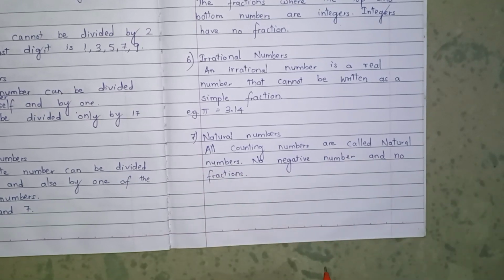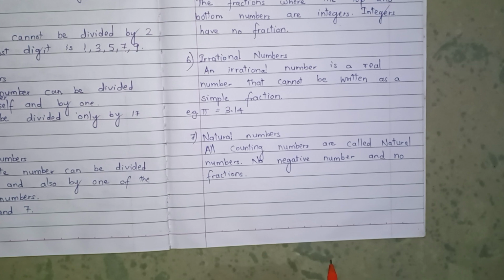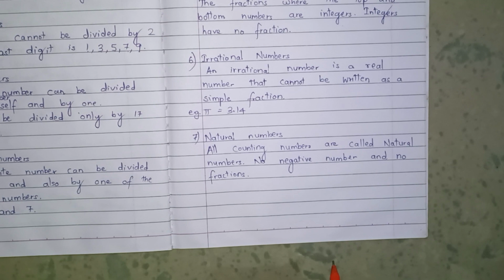Natural numbers. All counting numbers are called natural numbers. No negative number and no fractions.